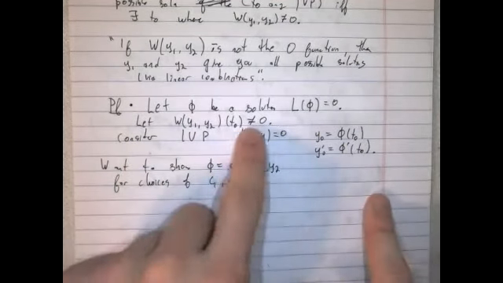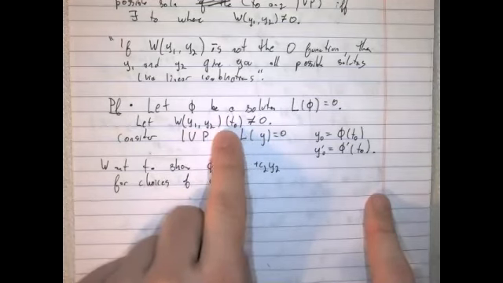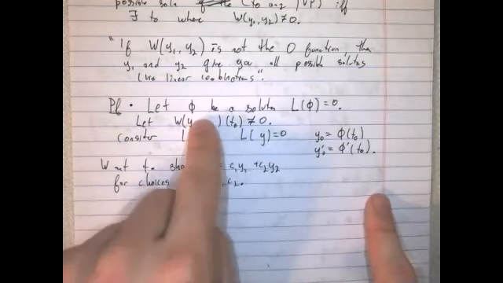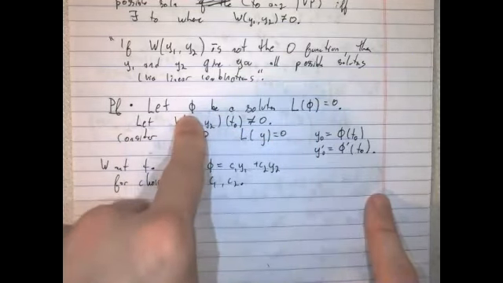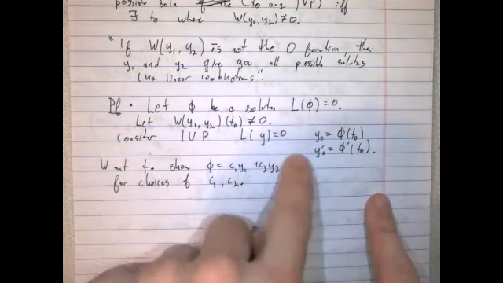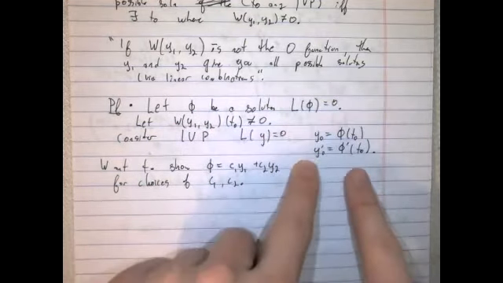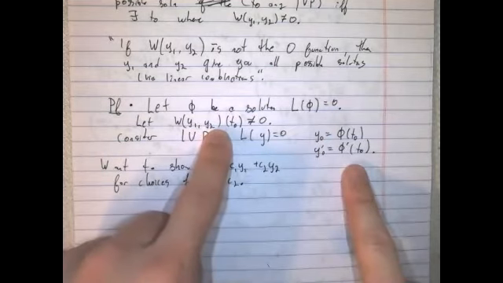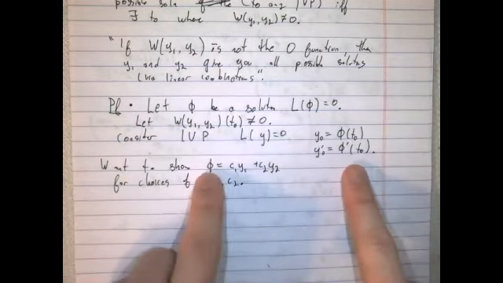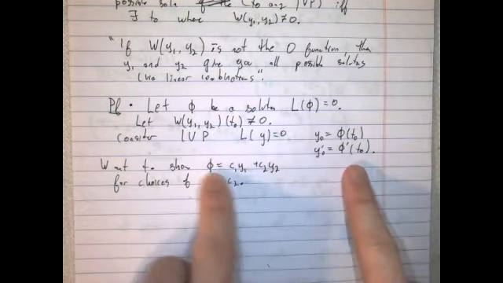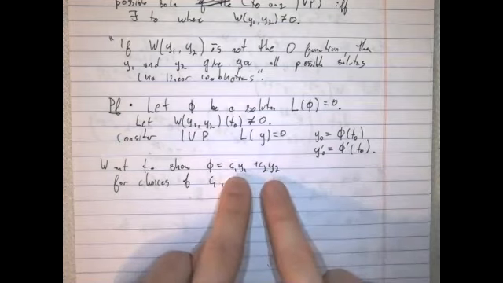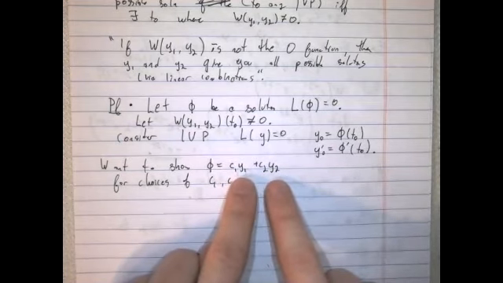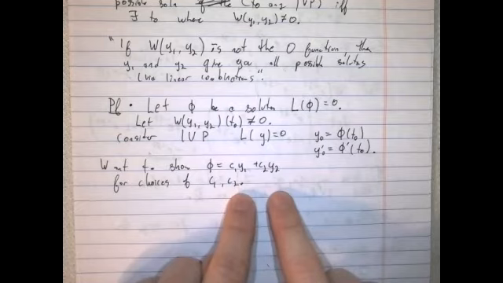I'm taking some place where the Wronskian is not 0. I'm taking a solution to my differential equation, and I'm finding the initial data associated to that solution at that point. And what I'm going to show is that phi is actually of this form, a linear combination of y1 and y2. We okay?